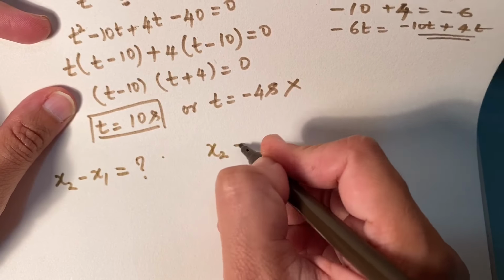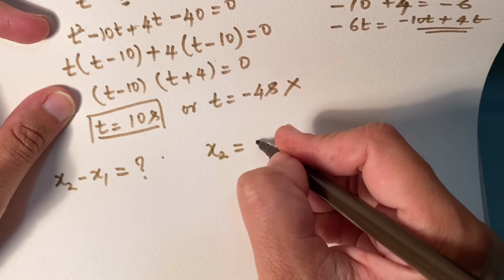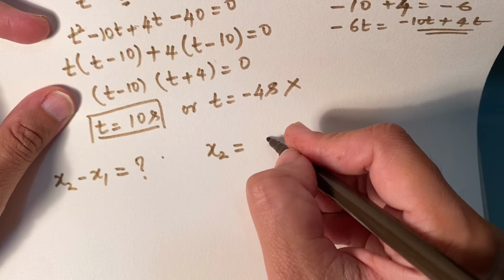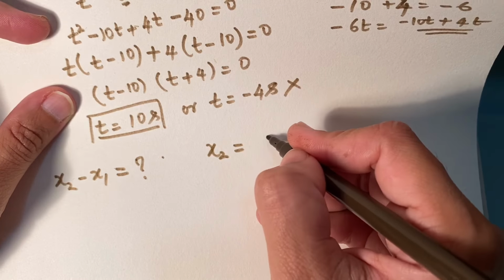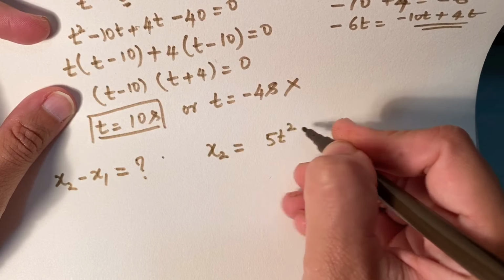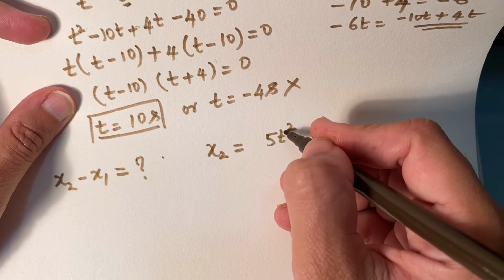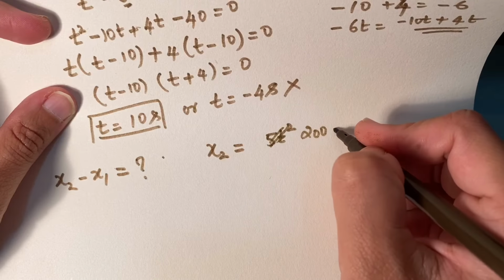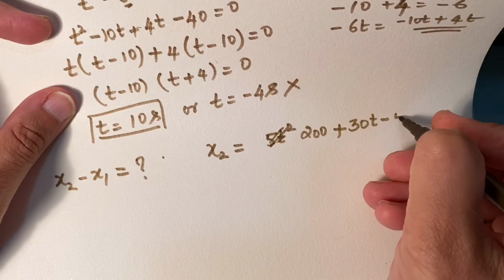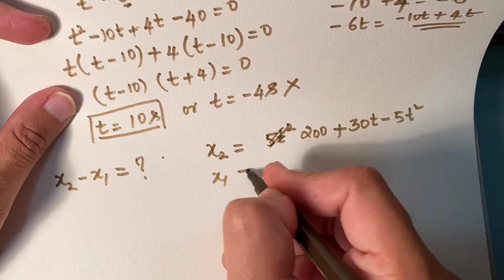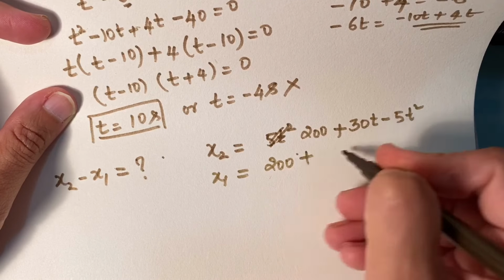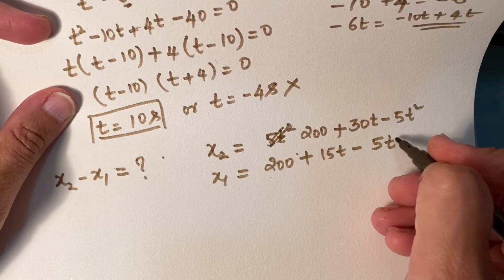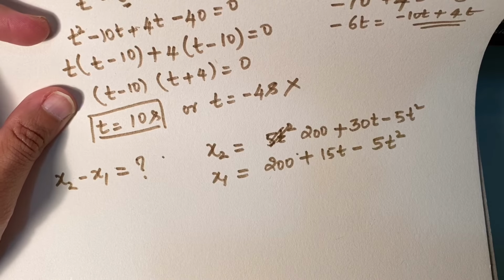Now, let me write down the equations for x2. x2 is the equation that we had for the first term, which was 200 plus 30t minus 5t squared, whereas x1 was again 200 plus 15t minus 5t squared, right?